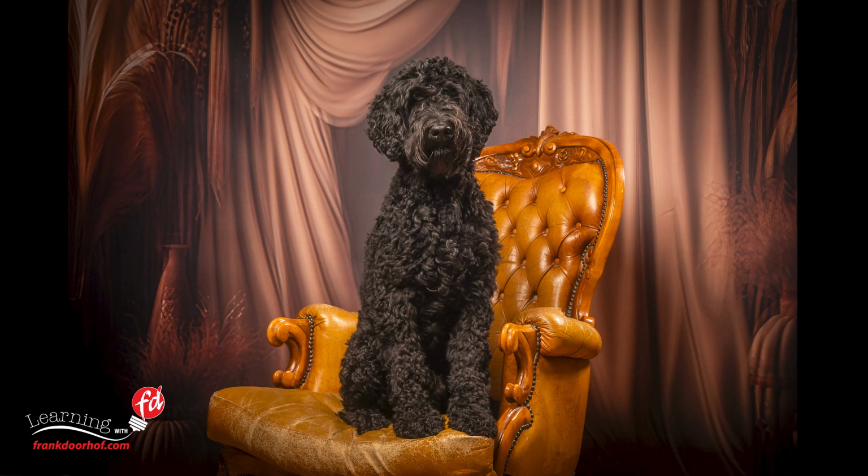Now, as you can see in this image, we didn't just place him in front of the backdrop. We're actually using a prop, in this case a chair. And this is what it's all about today. With a scenic backdrop, you can create more depth by using props. And this is something that I highly recommend you guys. So let's do a step-by-step of how we set something like this up.